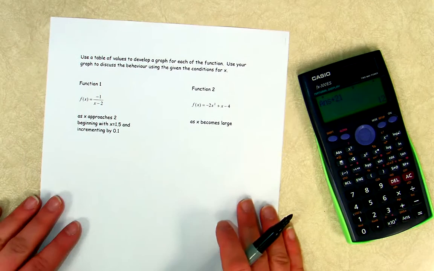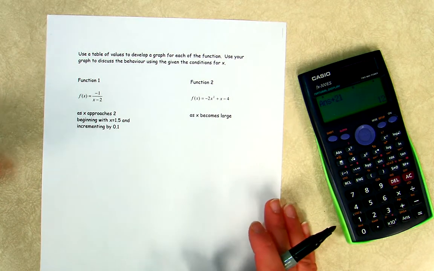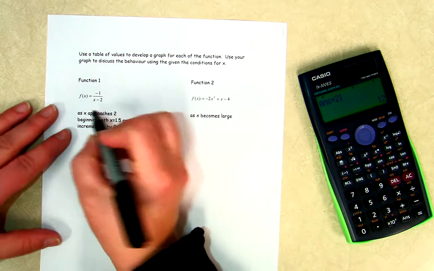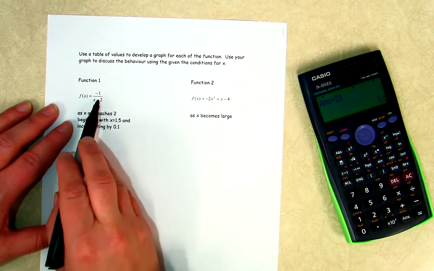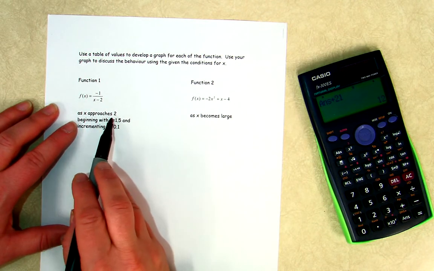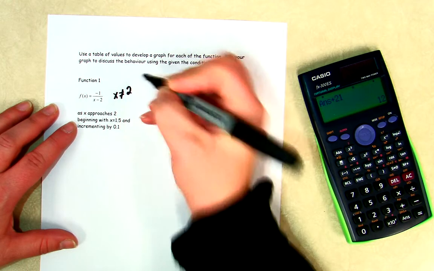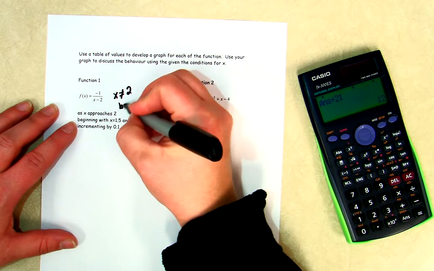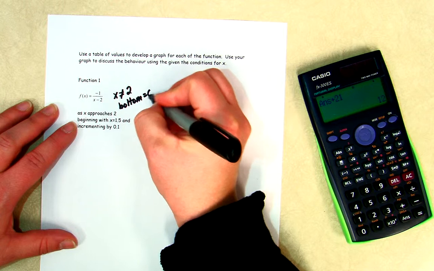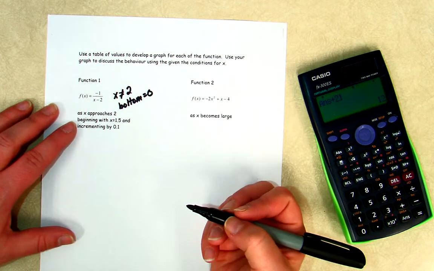So now we're going to take that to the idea of a function, not just working with a sum or a series where we're adding numbers. So function 1 is f(x) = -1/(x - 2). And we're going to look at what's happening as x approaches 2, because we know x can't really be 2 for this function, because that would give us a denominator equal to 0, and division by 0 doesn't work. You can't do it.